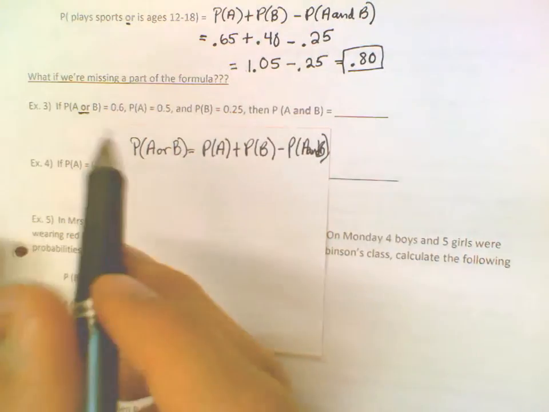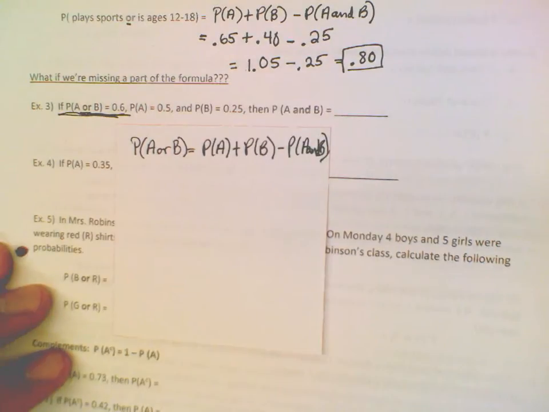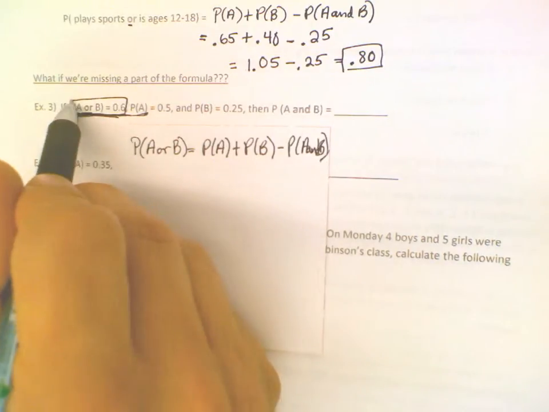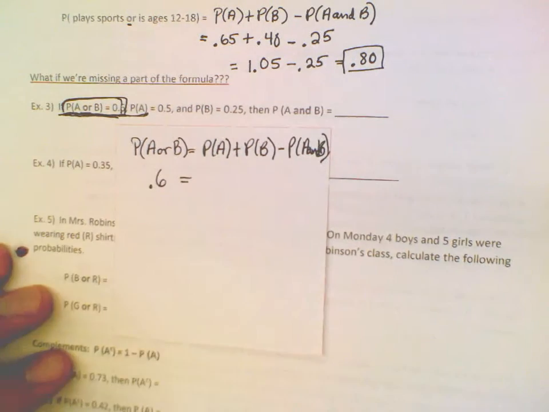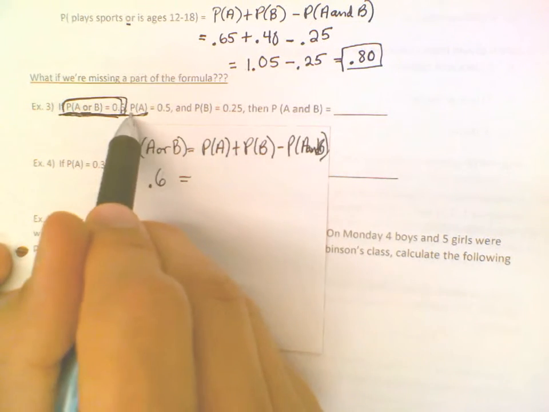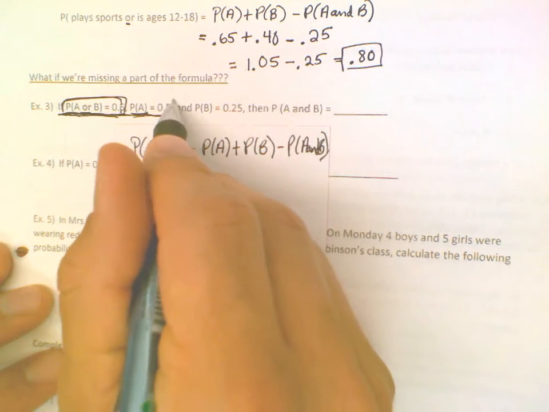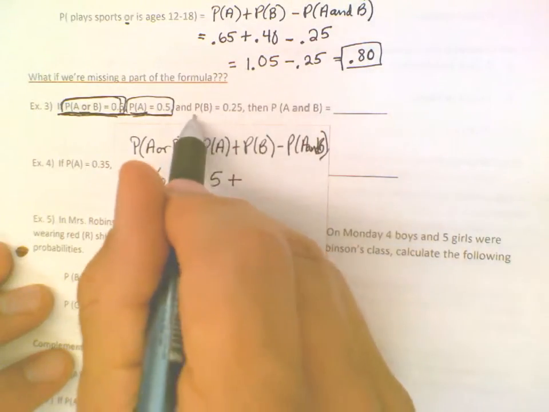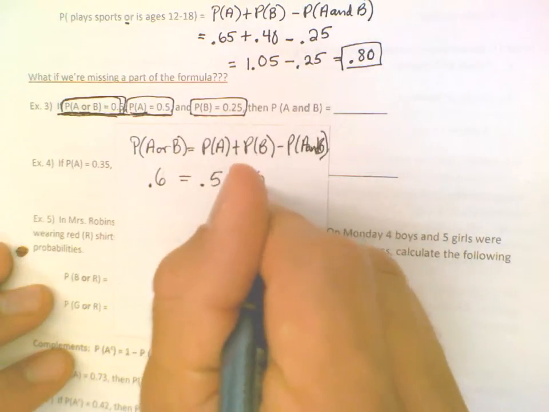So here we go. Where does this 0.6 go? It says A or B, right? It's supposed to represent A or B. So right underneath A or B. The next one is 0.5. Where does that one go? Right underneath the probability of A. And the next one is the probability of B. It says 0.25, so that goes right underneath the probability of B.